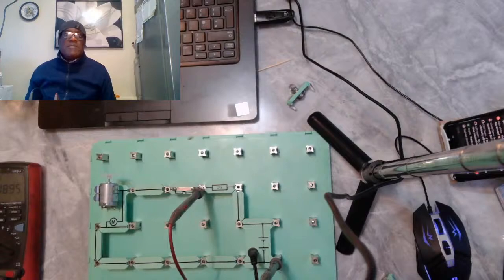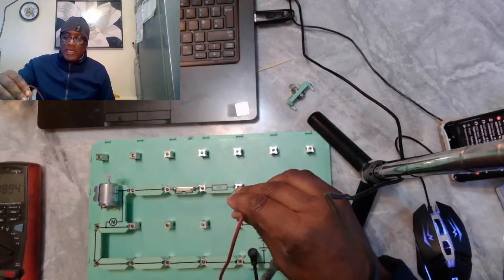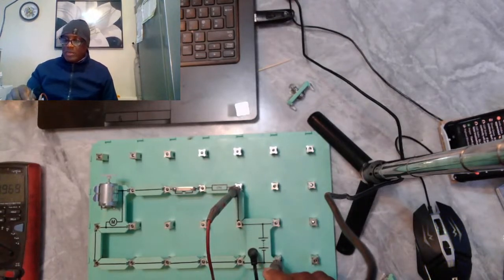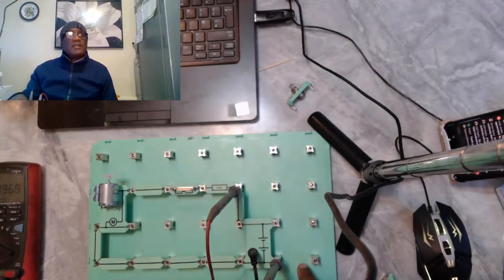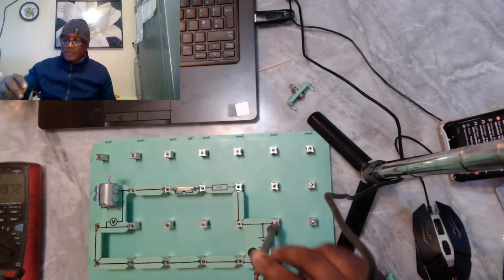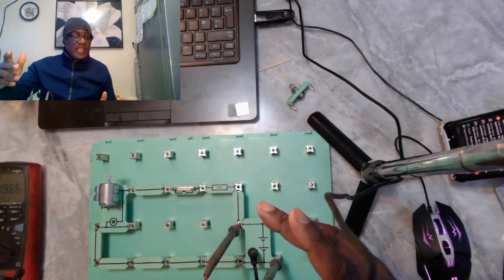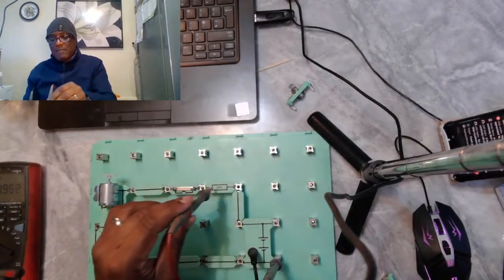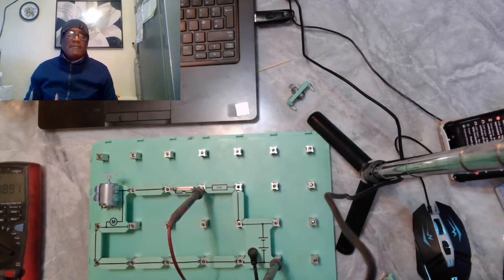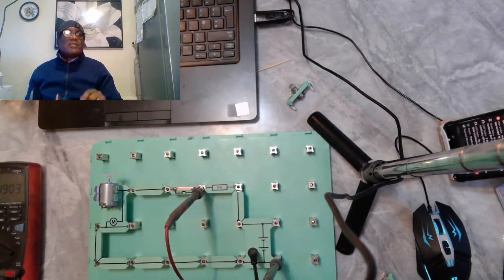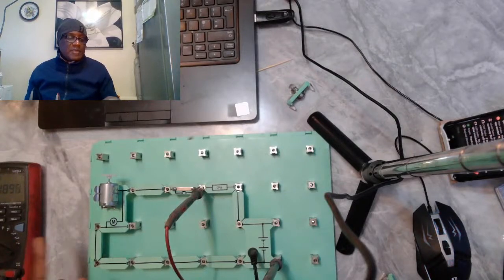And you can see immediately when I came here, I still have battery voltage. Mind you, I'm on the negative side of the battery here. Okay, I started like that, so I'll investigate that side first. If I go here, I still have my battery. If I come here, I still have my battery. If I come here, I have lost my battery. The same voltage that I'm getting across the load is what I have now.